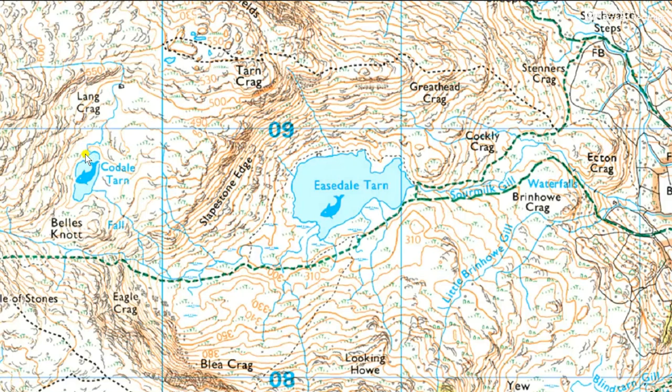Codale Tarn, there's certainly no big path around that, and it's more of a rounded shape rather than pointed. Easdale Tarn, distinctive shape. We've got this narrow waist there, so it doesn't really fit in with what we were looking at. So the first one we looked at looks more likely to be the one in the photo.